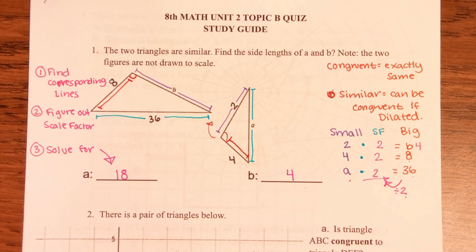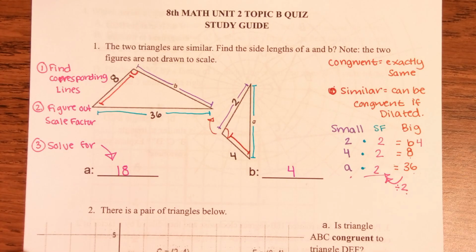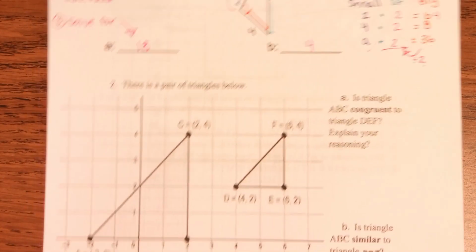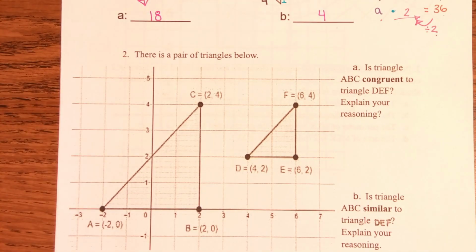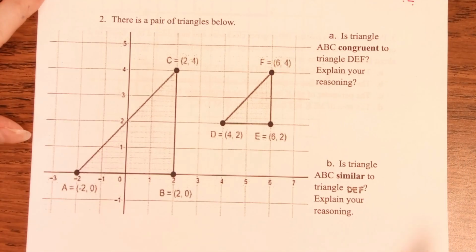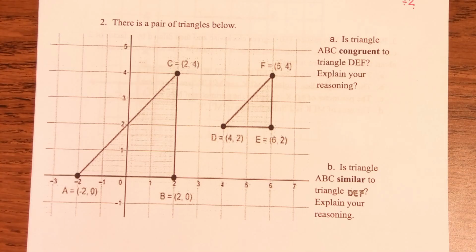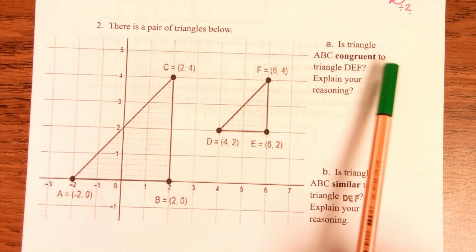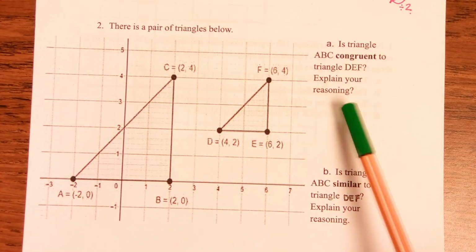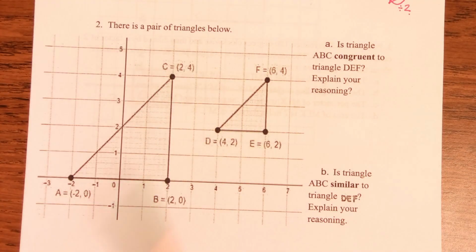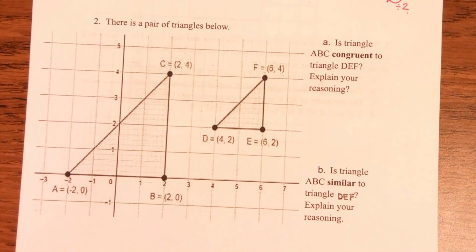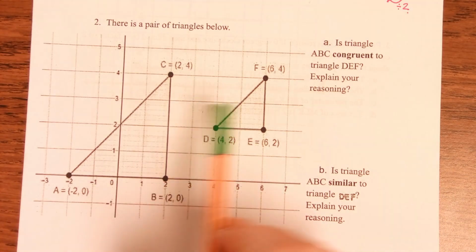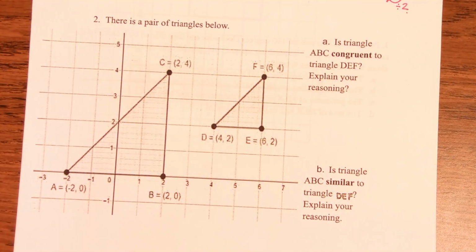Alrighty, I'm gonna slide down. Number 2. Here, there is a pair of triangles below. Is triangle ABC congruent to triangle DEF? Explain your reasoning. Are these 2 congruent? Are they exactly the same? Oh, no, they're similar. But they're not. Very good. No, these are not congruent.